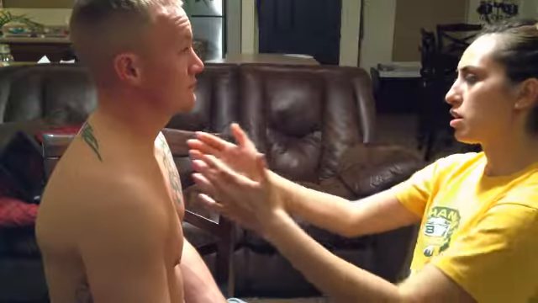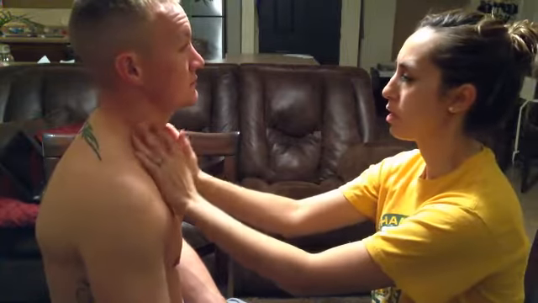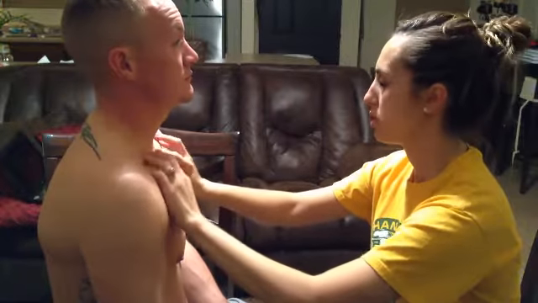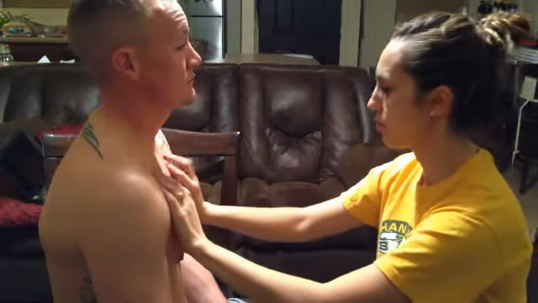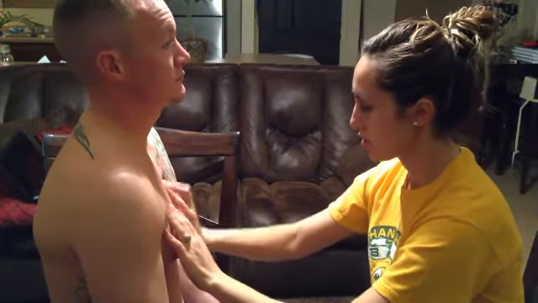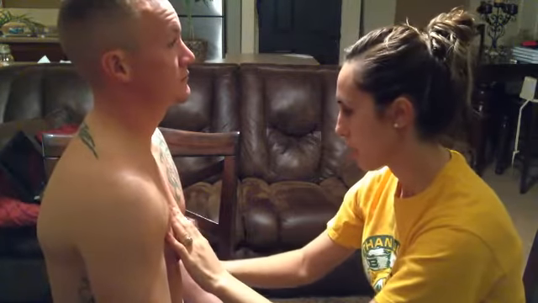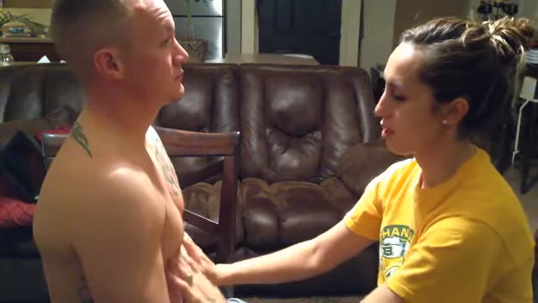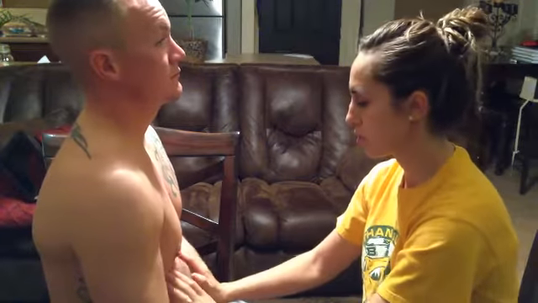So we want to start here with the neck area, and then come down, feeling the scapula, feeling the intercostal spaces, checking the sternum and the xiphoid process, making sure that it does not have any flexibility to it.